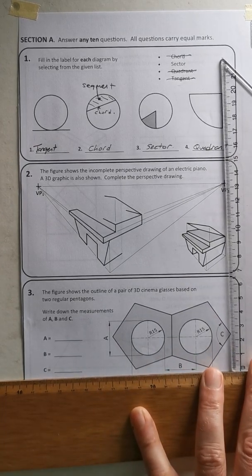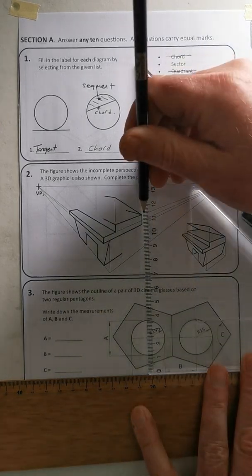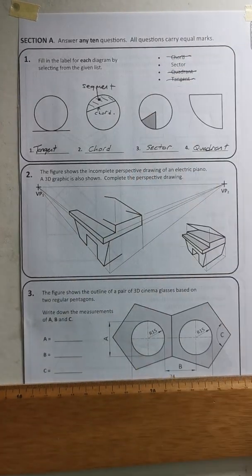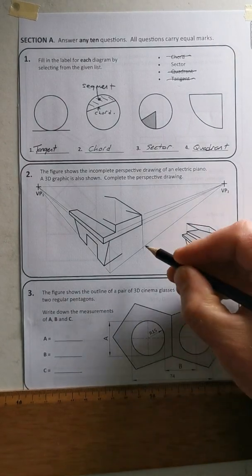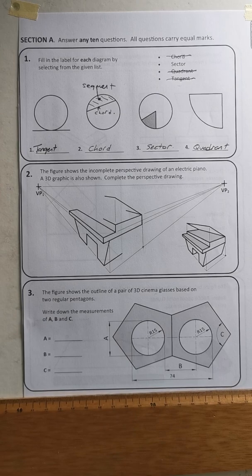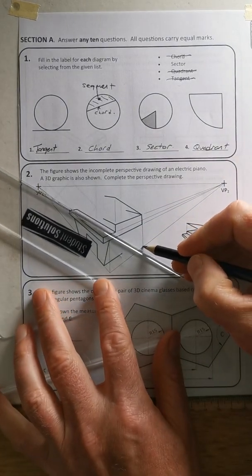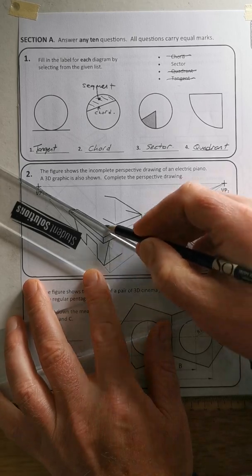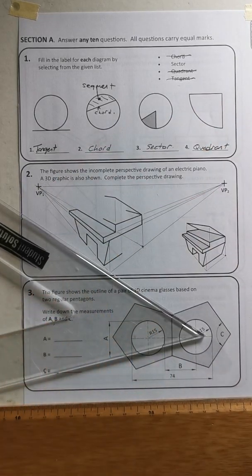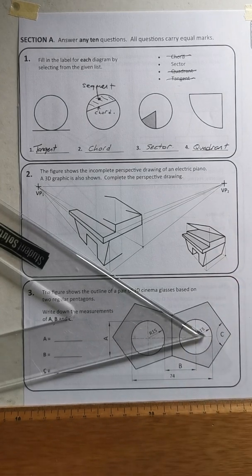So I'm going to start here on the right hand side. So if I come down from the right hand corner, that's giving me this bottom point here. So if I vanish that then back to the left hand vanishing point, and I now know where that line ends.